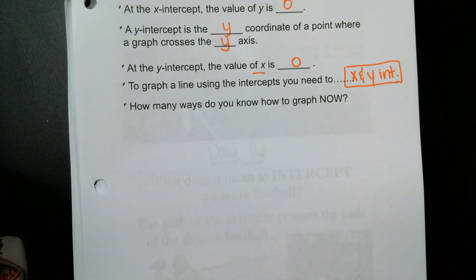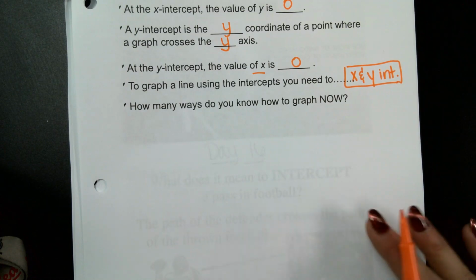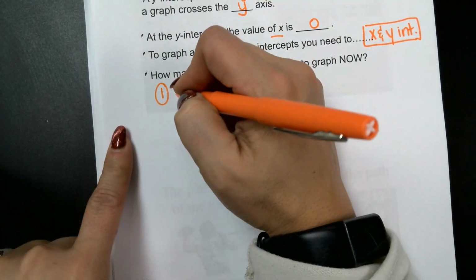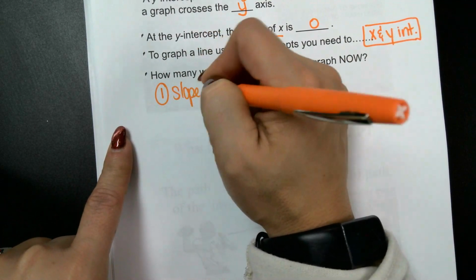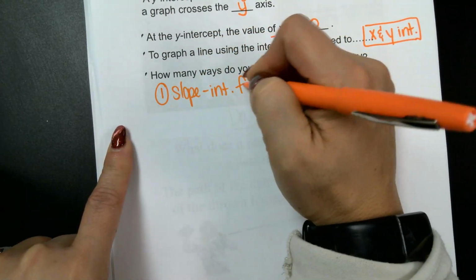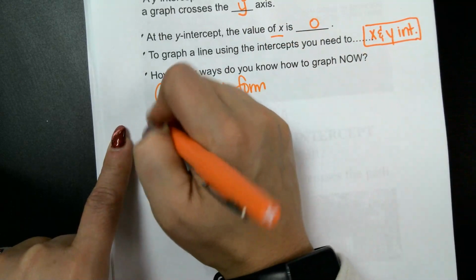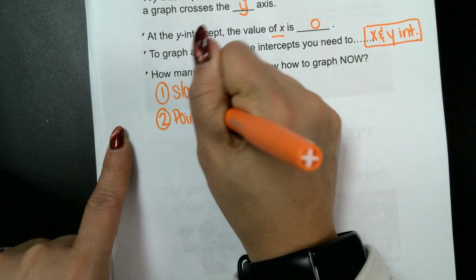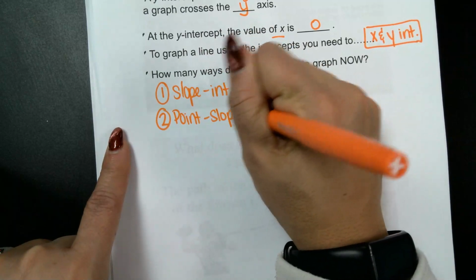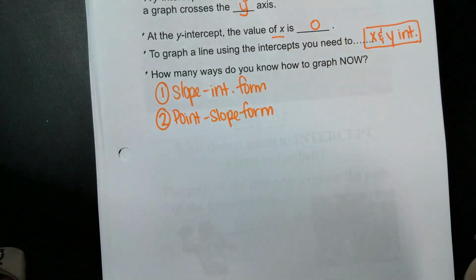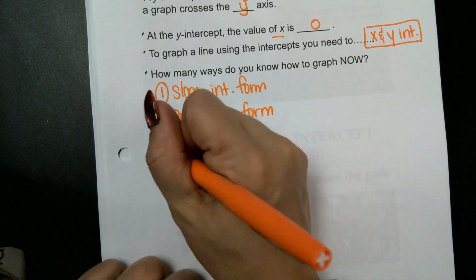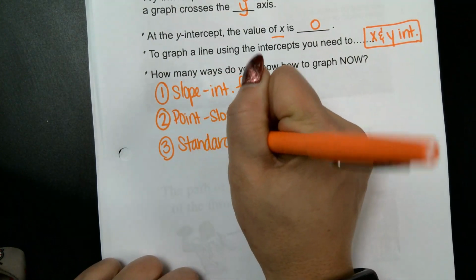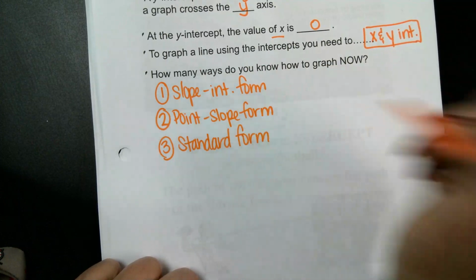Then it just says, how many ways do you know how to graph now? So let's talk about it. We did slope-intercept form. We also did point-slope form. Those were the first two forms that we learned how to graph. Those are the two easiest ones. Okay, then we did standard form. So that was when x and y were on the same side.